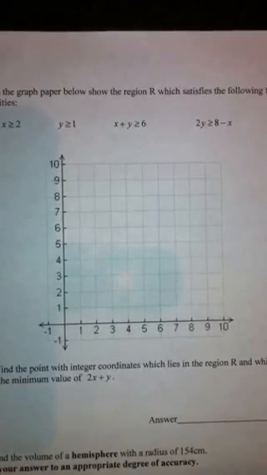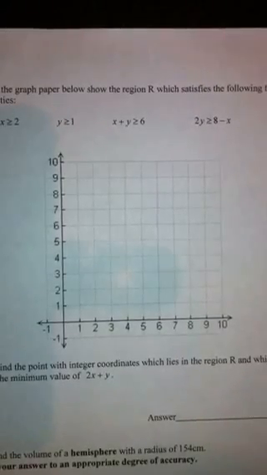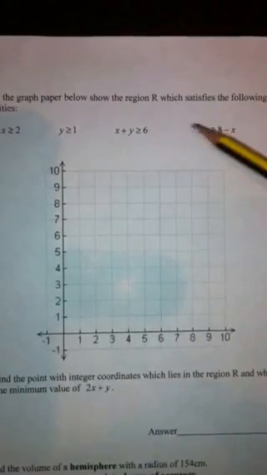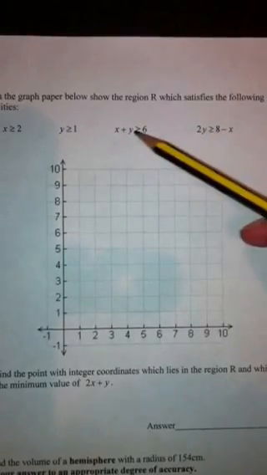Okay, so we've got to show the region R which satisfies each of these four inequalities. The first thing to notice is that they're all greater than or equal to signs, so it's going to be four solid lines that we draw. If it had been just greater than or less than without the little equal to bit, then it would have been a dashed line.